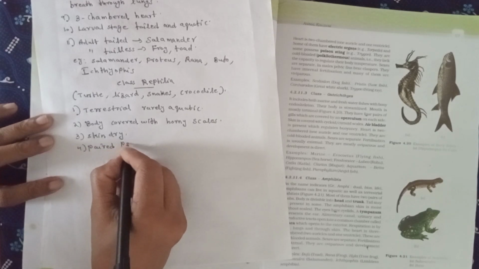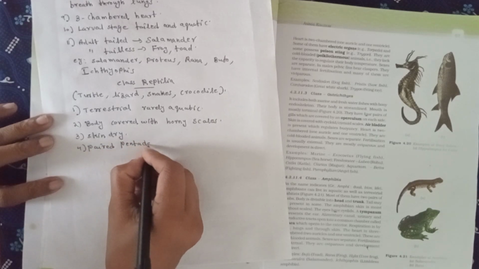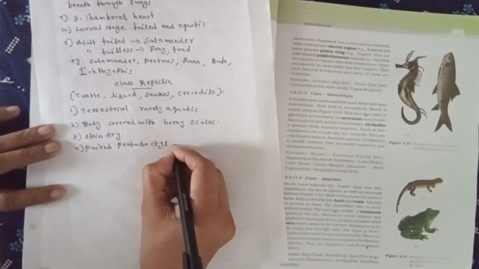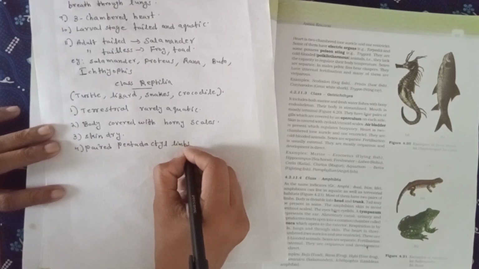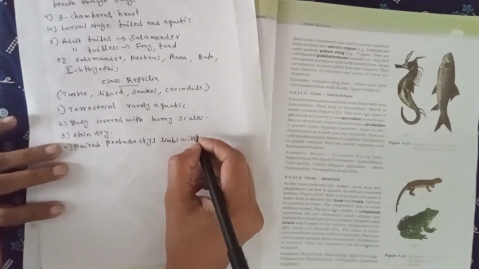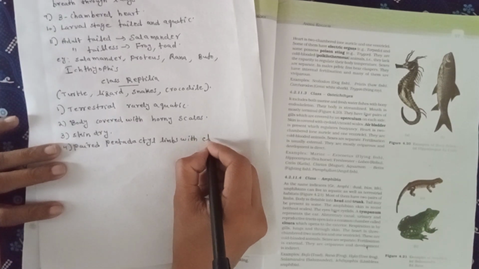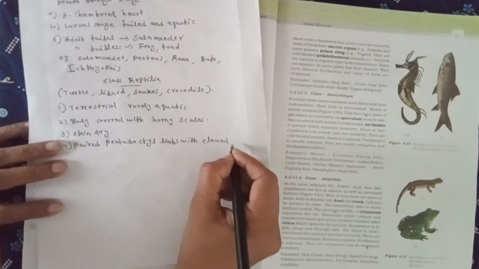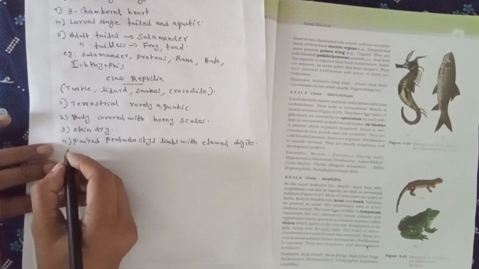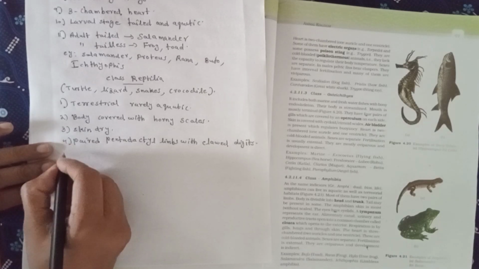Paired pentadactyl limbs with 5 digits and sharp clawed digits, except in case of snakes.